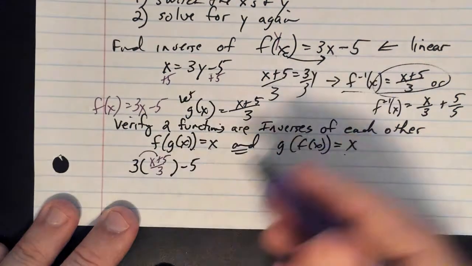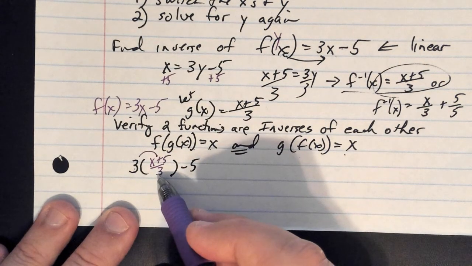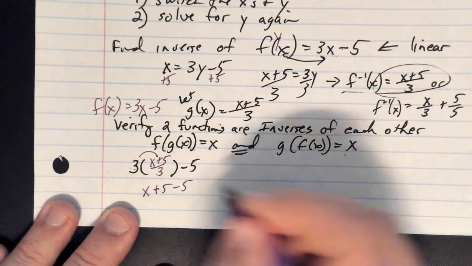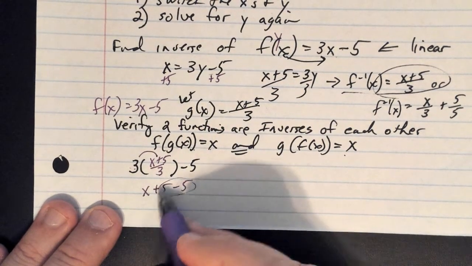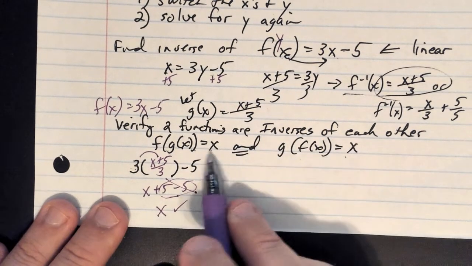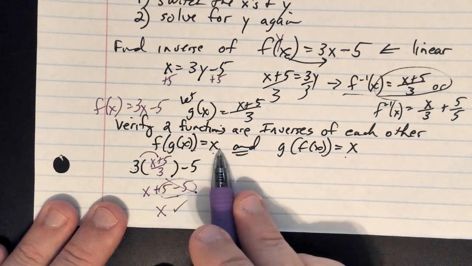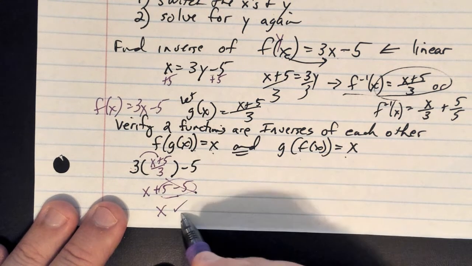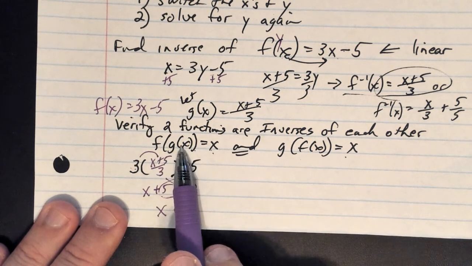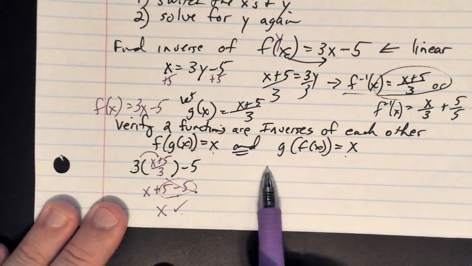We're going to distribute. When I distribute, the 3's cancel. I'm left with x plus 5 minus 5. Now, wouldn't these two cancel each other? Which gives me x. And that's what we want. We want f of g of x to equal x. Well, that worked. But if you remember from 3.4, f of g of x is not always the same as g of f of x.